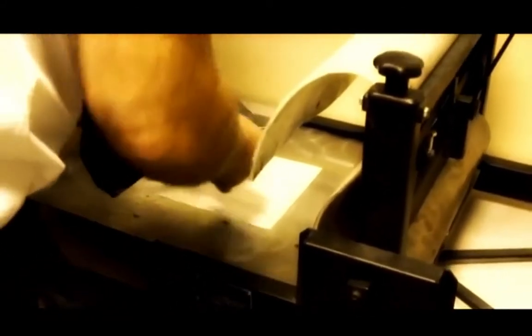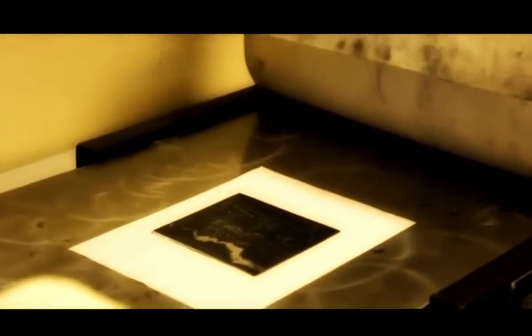This is just one specific person doing it this way. So he's going to set his plate on the press. He's going to set another piece of paper on top. And then he rolled it through the press.